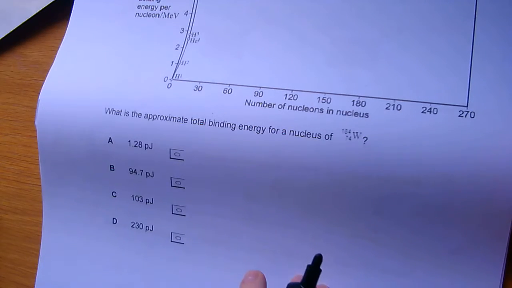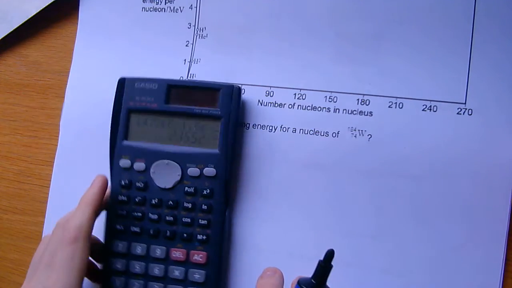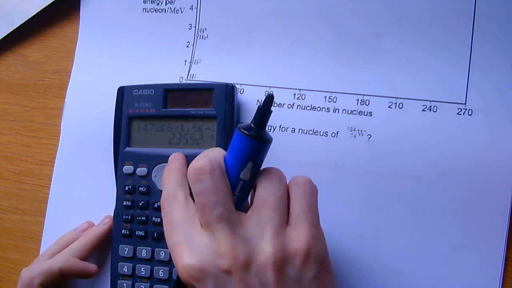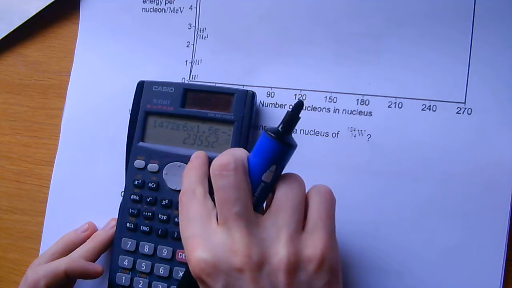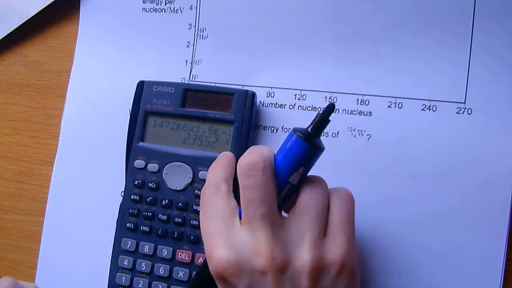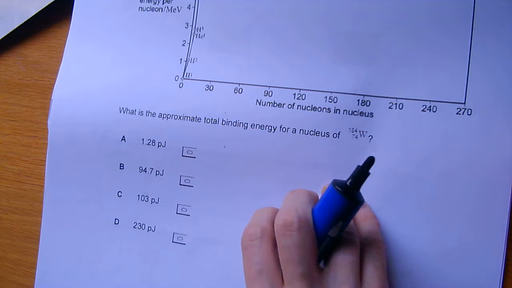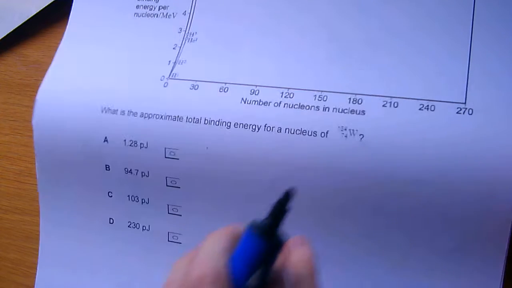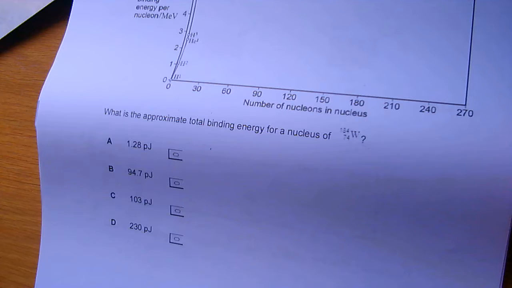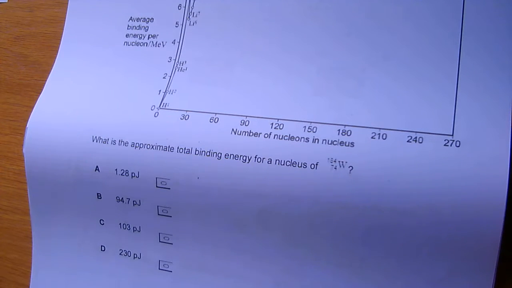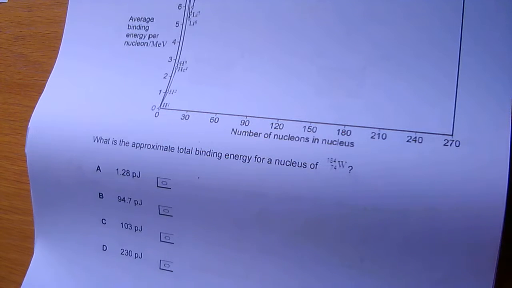There we go. So if I've got 2 times 10 to the minus 10, that will be 200, this is basically 235.52 times 10 to the minus 12. So it's going to be 230 picojoules, and there's your answer D. We went into more detail than you would necessarily need to in the exam, of course. This is a multiple choice question, you've not got to write any working down at all to get your answers.